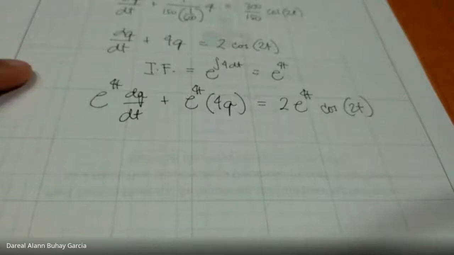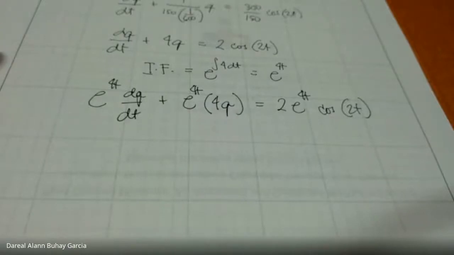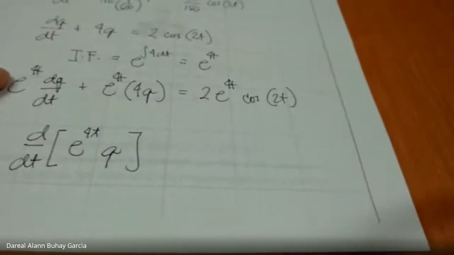Next, by the product rule, the left side is d over dt of e to the 4t times q, equal to 2 times e to the 4t times cosine 2t.